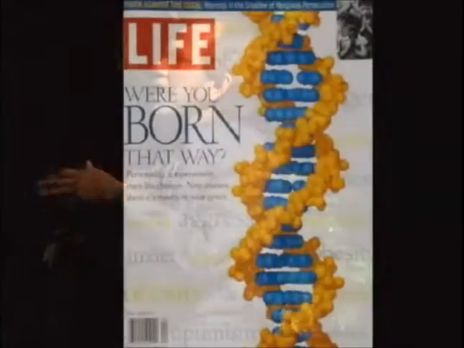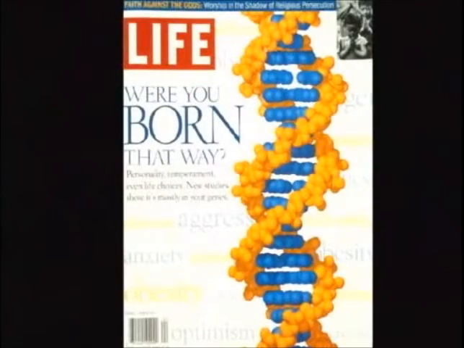So when you read articles like this in Life magazine that says, were you born this way? Now we start to recognize not only is our physical structure apparently determined by our DNA, but so is our behavior, aggression, anxiety, happiness, alcoholism, obesity. All these kinds of things are now attributed to what? Some pattern that you have received. So if you start to feel ill at some point, and then they start to say, well, God, you have genes that are affecting you in this.